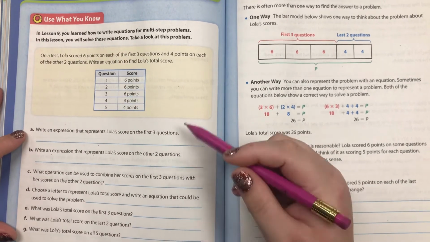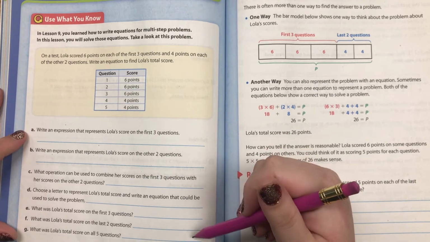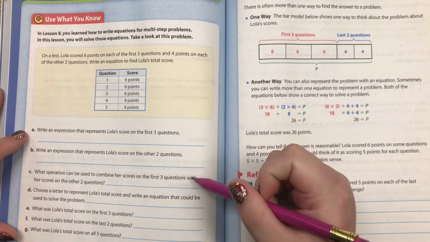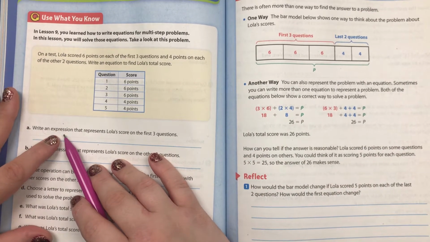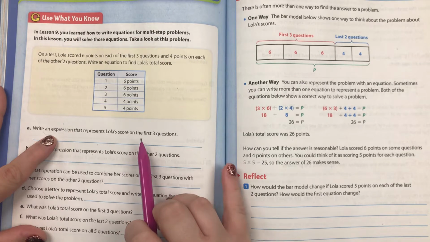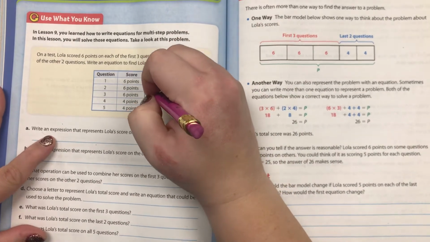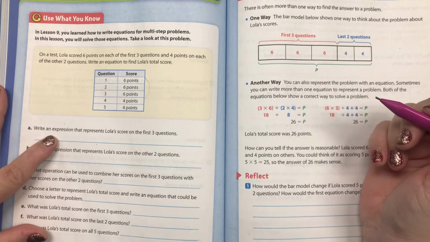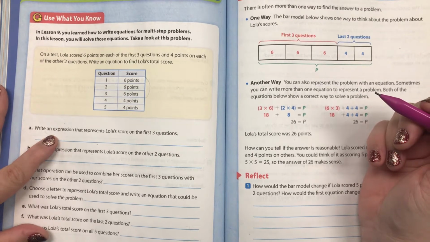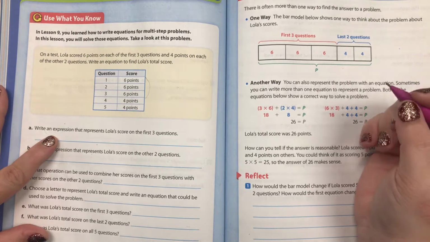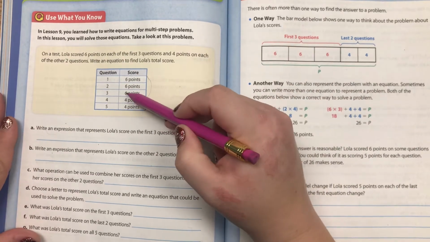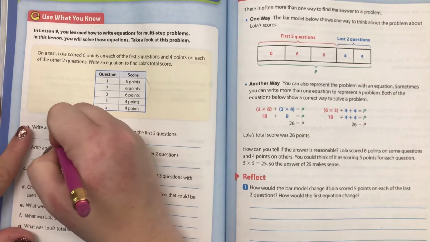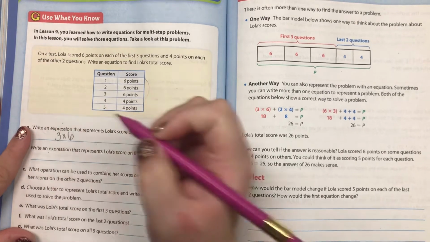So let's fill this out so that we can understand each of the steps that we go through to write that equation. We're going to write an expression. Remember, expression is just like an equation but without the equal sign, okay? That represents Lola's score on the first 3. So we're only looking at the first 3 questions. Write an expression, so plus, multiply, minus, divide, that represents these points that she got. So I'm going to say 1, 2, there are 3 6's, so I can do 3 times 6.